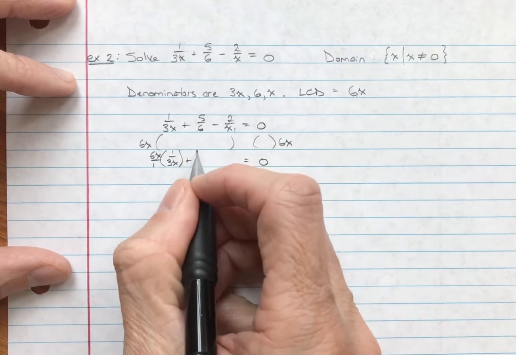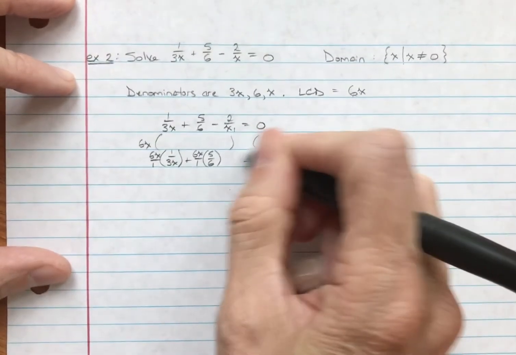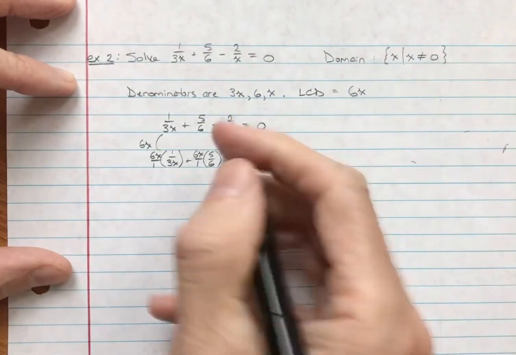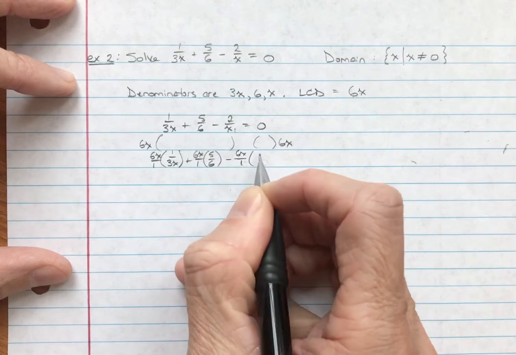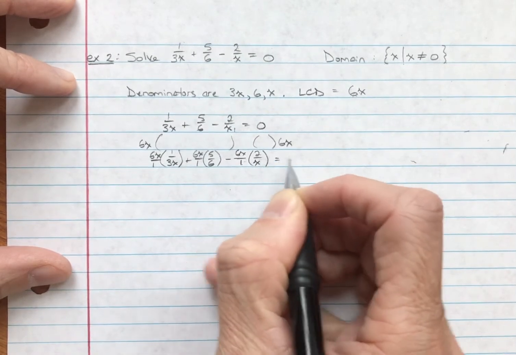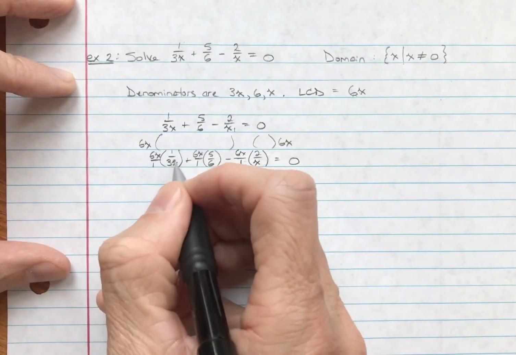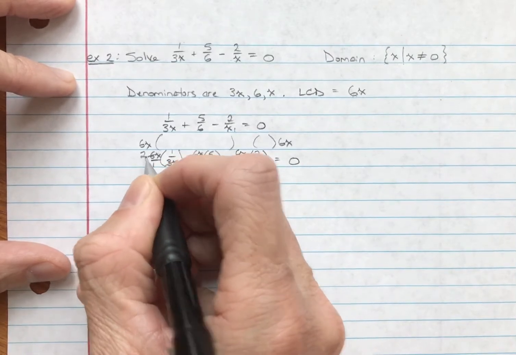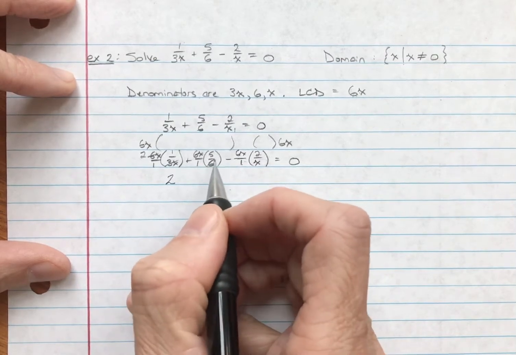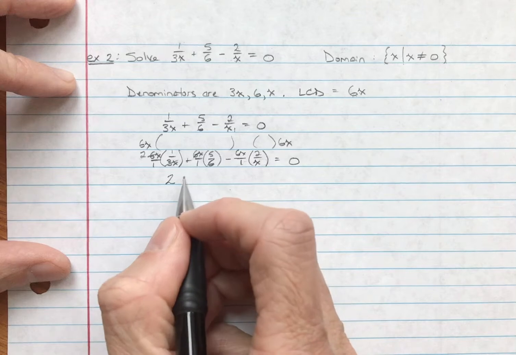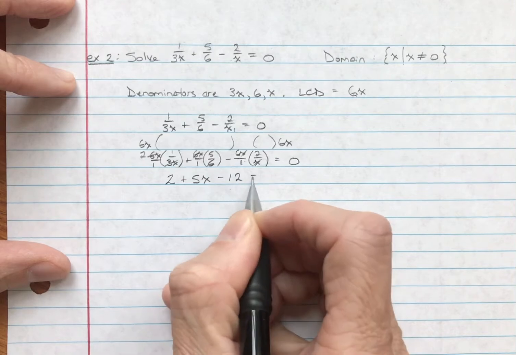Then I'll write 6x as a fraction times 5 over 6. I'm going to move my 0 over. I'll write 6x as a fraction so I can multiply it times 2 over x, and of course I know the answer is equal to 0 because 6x times 0 is 0. Here we have 3x and 6x, take out the common factor of 3x, and I have 2. 6 and 6x, take out the common factor of 6, and I have 5x. And x and 6x looks like it's minus 12.